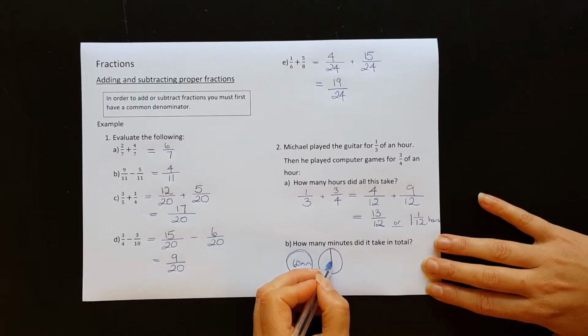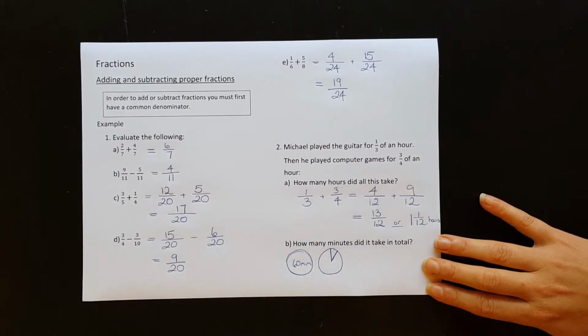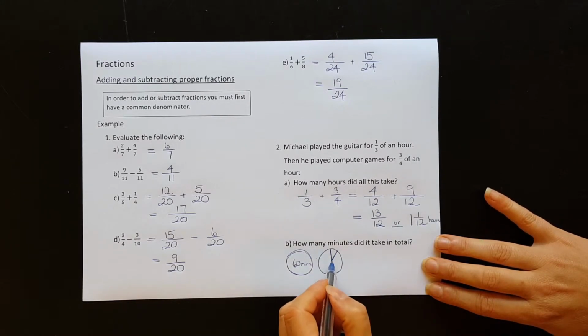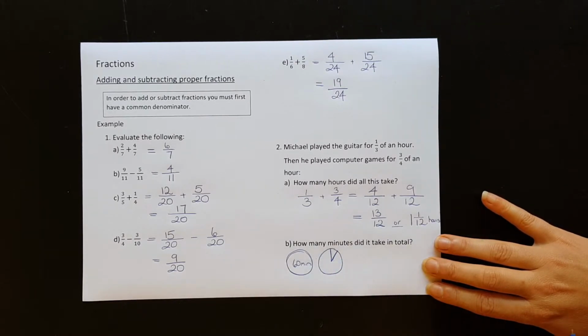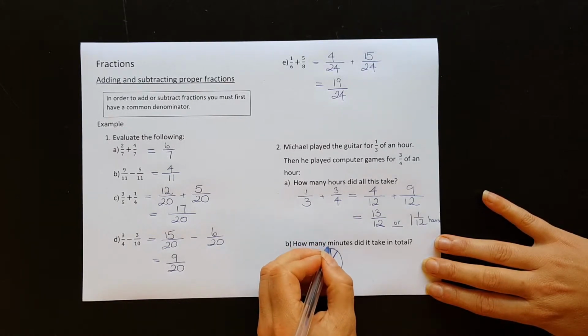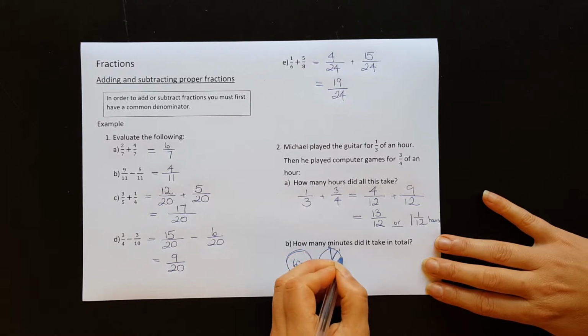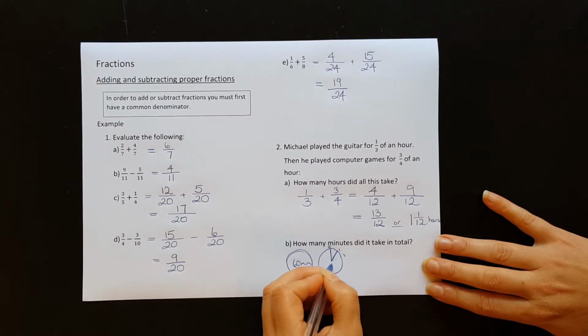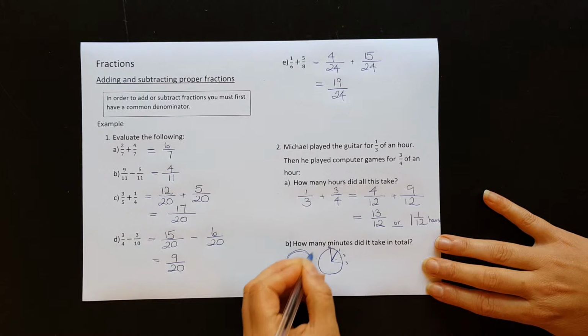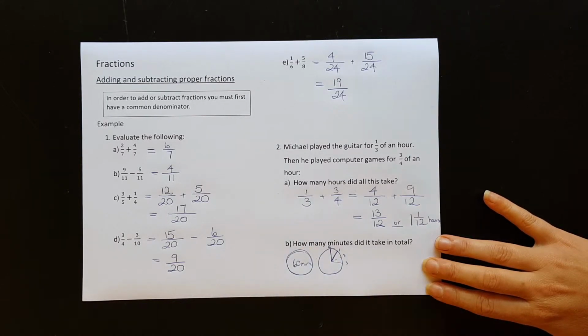You think of splitting your clock into 12 little pieces, or pieces of pie, however you want to think about it. The clock is divided up into 12 sections. You've got the 12 up here, 1, 2, 3, 4, 5, 6, 7, 8, 9, 10, 11, 12, all the way around the outside.